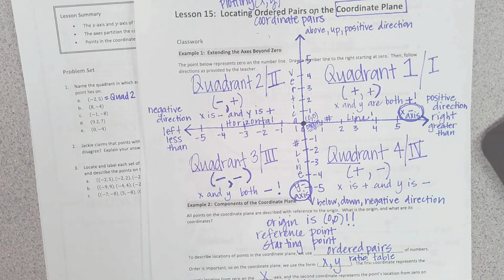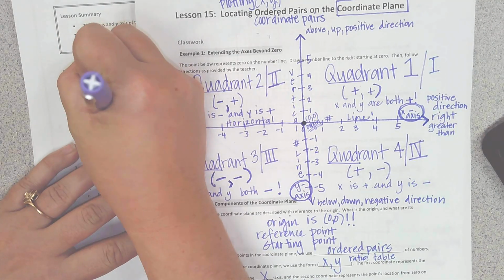Got it? All right. B, what kind of rational numbers is it? Or integers, or whatever it is. Those are integers. Positive and then negative. Which quadrant has positive and then negative? Quadrant 4.